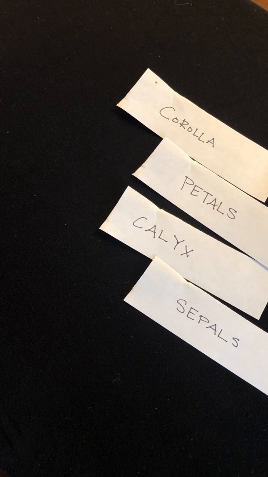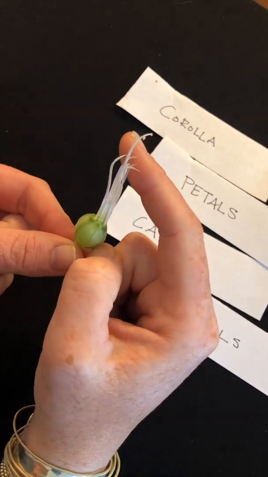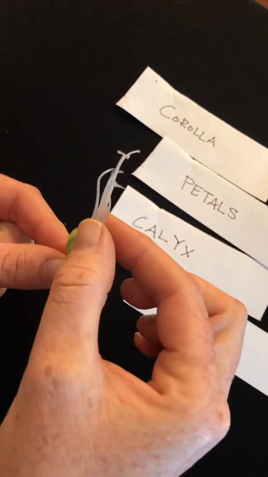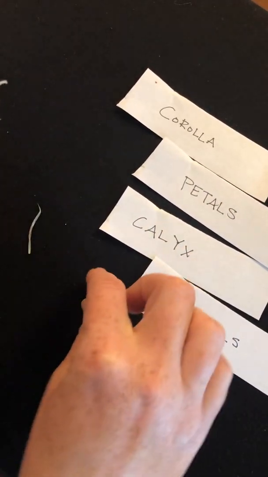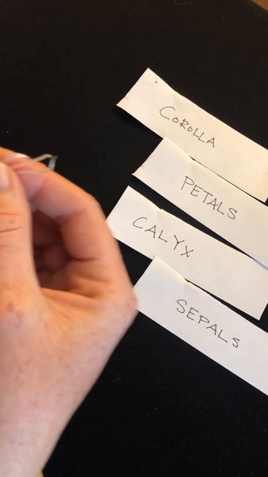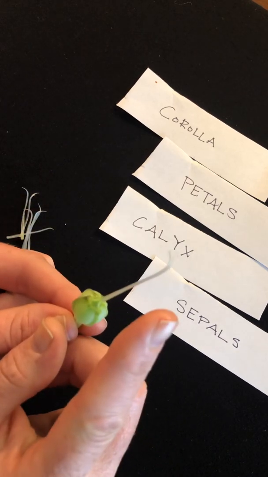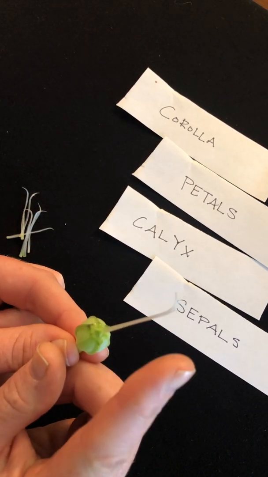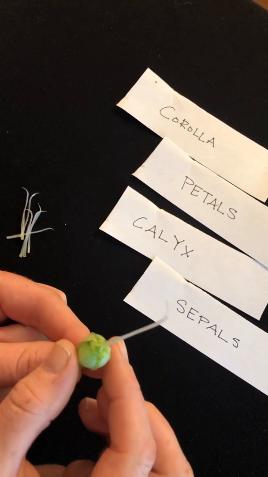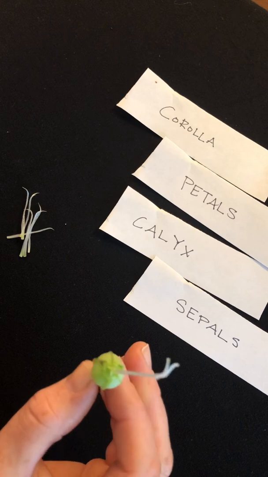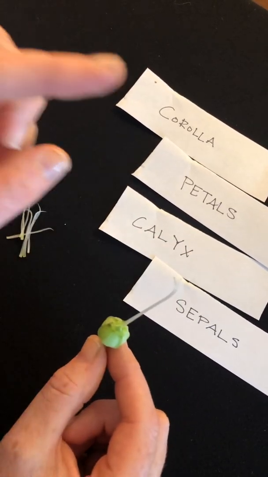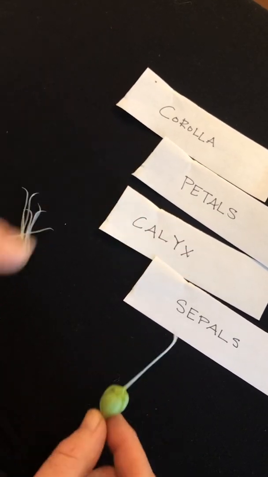Now here we come to the pistil. We're going to go ahead and take these off so we can see the pistil, and we'll come back to these in a moment. These are also an important part. The pistil is shaped like a pestle, and its name comes from the Latin word pistillum, meaning pestle. This is the female part of the plant. This part of the pistil that catches the pollen is called the stigma.